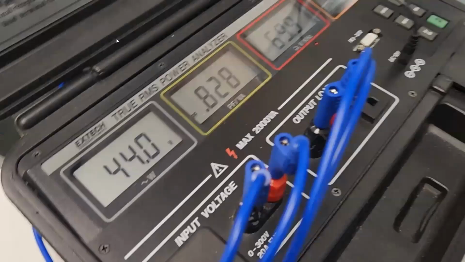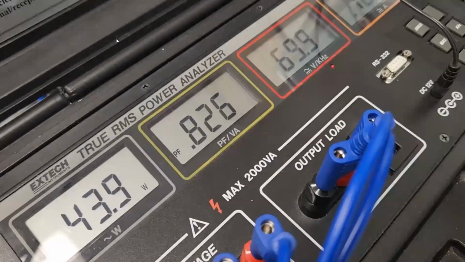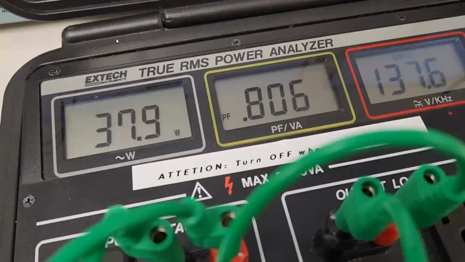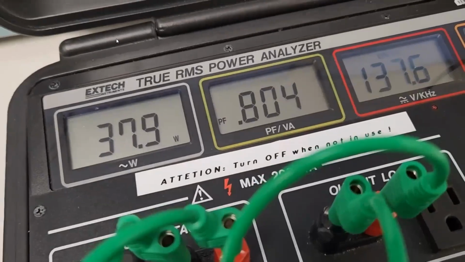Yes, so for this case input power is 44, power factor is 0.82, output power is 37.8 or 9, power factor is 0.8.